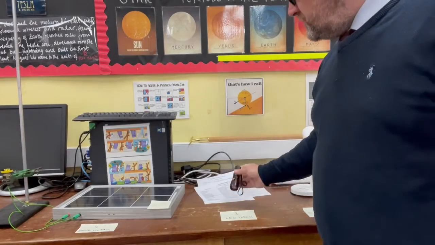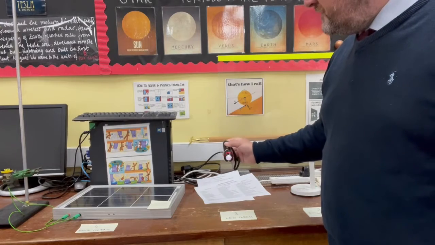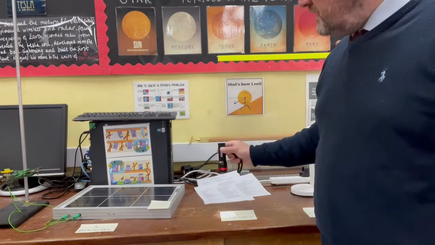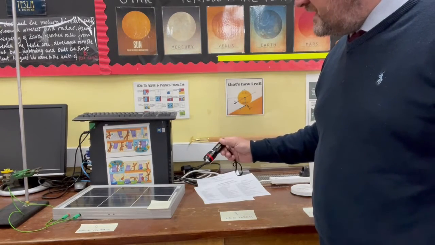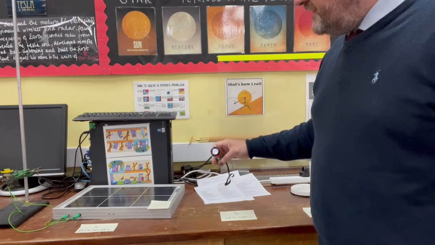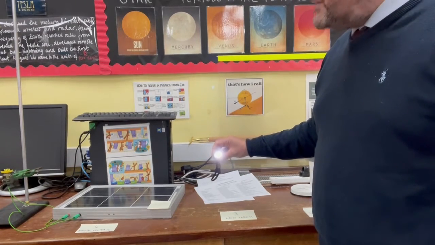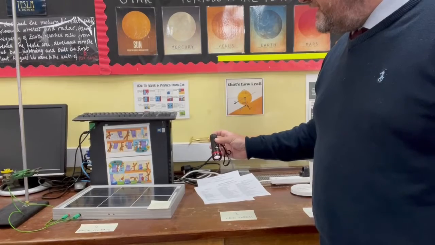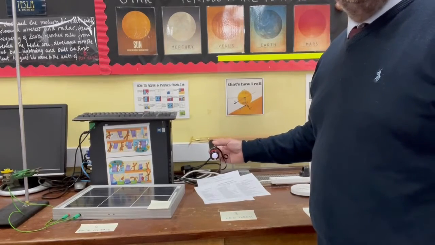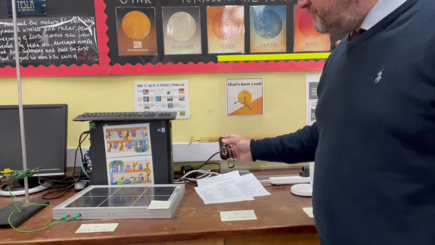In this LED torch, when we switch it on, we are converting chemical energy in the battery into electrical energy, and then the electrical energy is converted into light energy. So we have chemical to electrical to light.